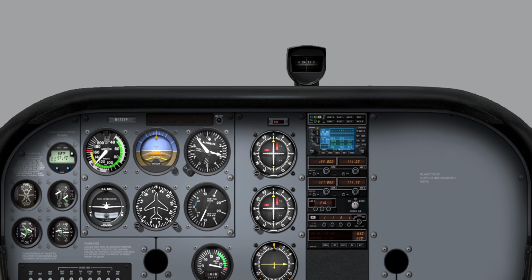You can see the P factor is really banking us off course as we're coming down. We're going to be bringing ourselves back down to 2,000.